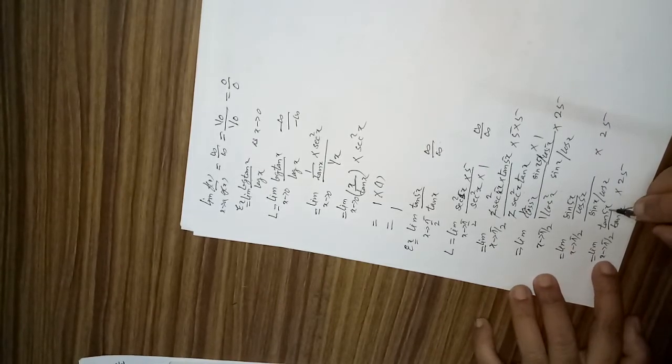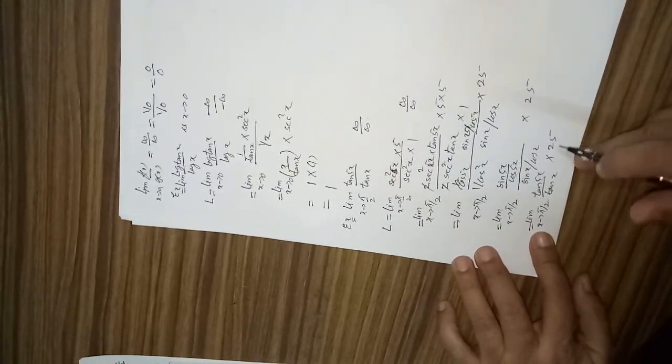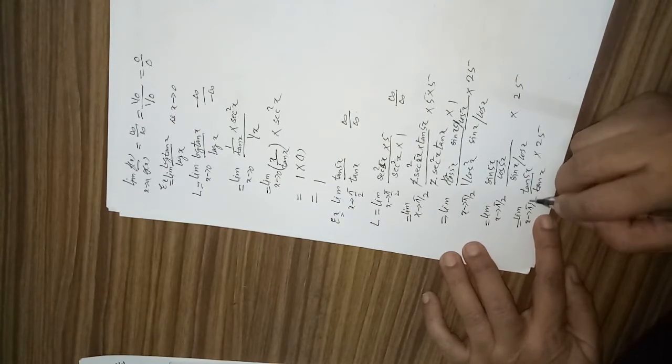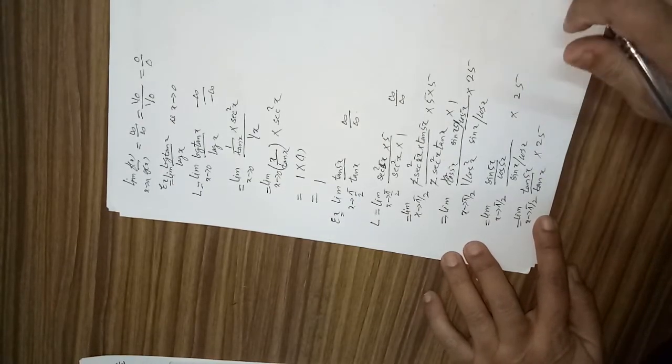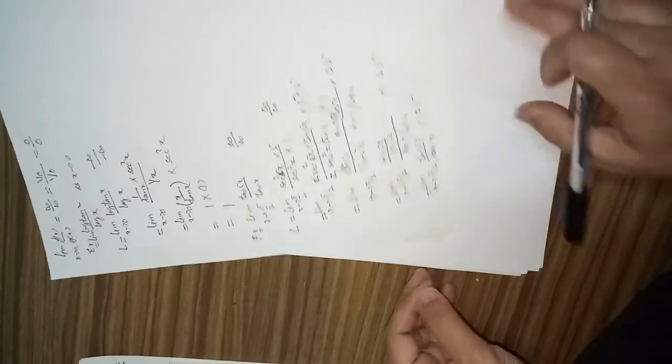Now still it is infinity by infinity form. Therefore what we do is we divide and multiply here by a suitable number. Tan theta by theta, as theta tends to 0, is 1; we know this result, so we will try to apply this result here.